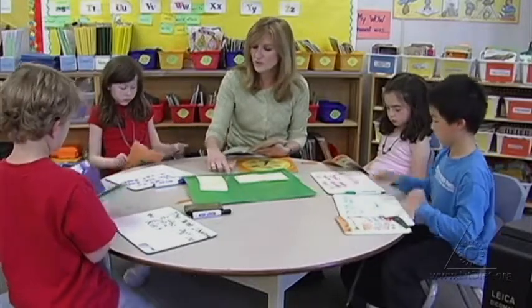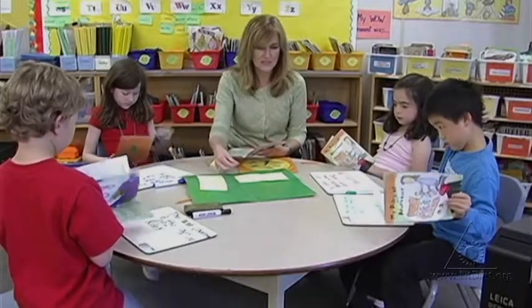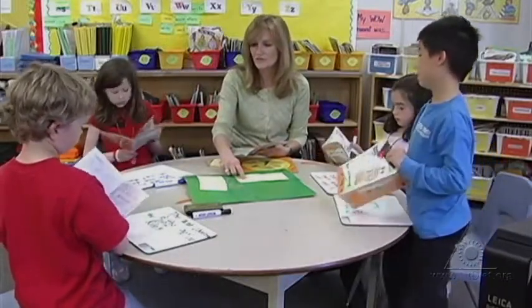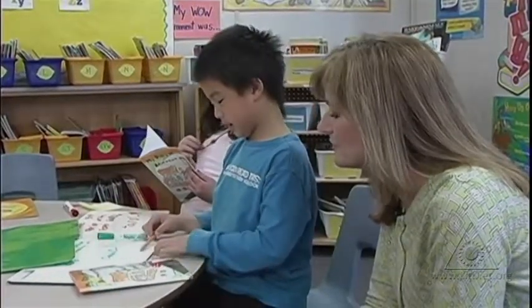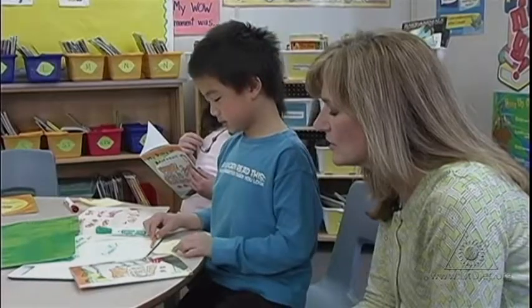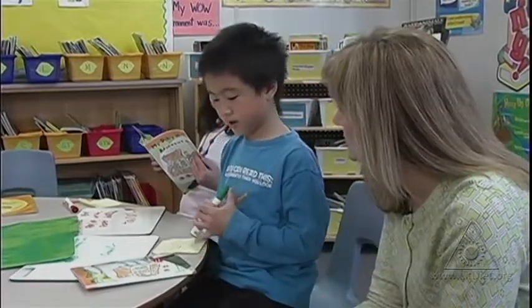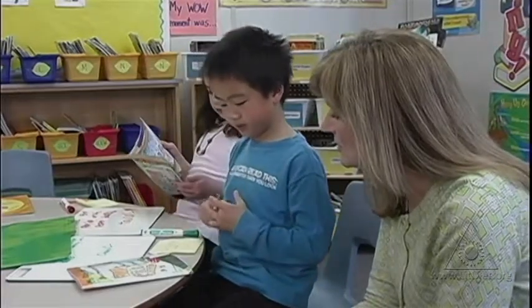If your question on the question chart gets answered, please take off your sticky and write the answer to your question and how you figured it out. Daniel, what was your question as you were reading the book? I was wondering, what is she going to take to go there? Did you find an answer to your question? Yeah. What was the answer? The answer was she is going to take an airplane.